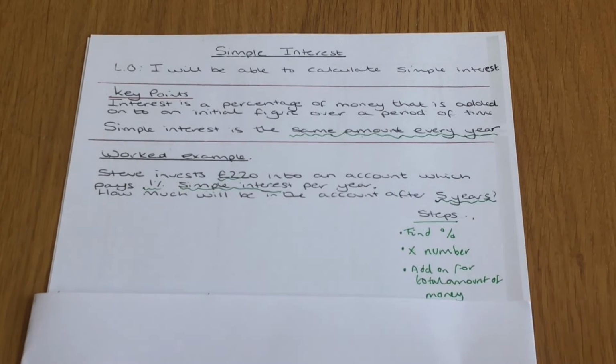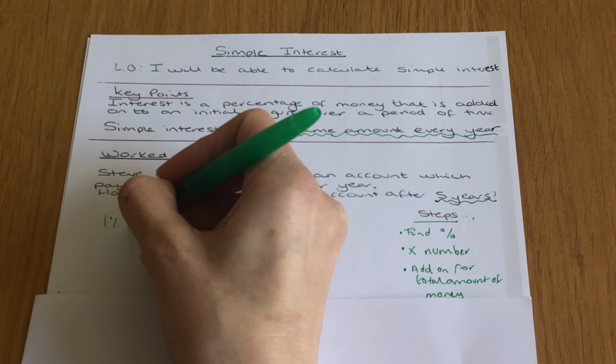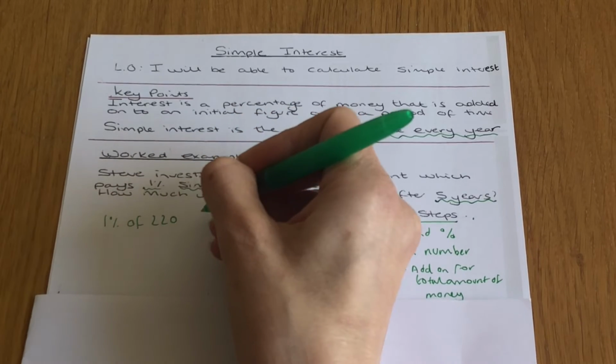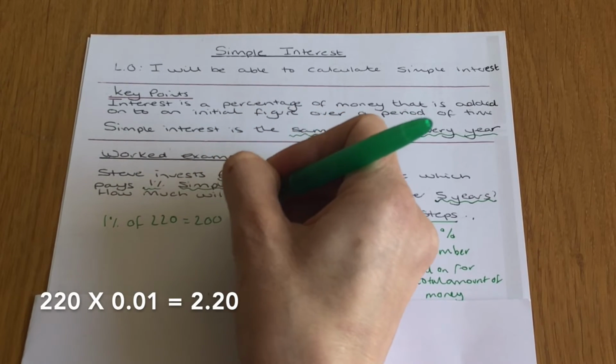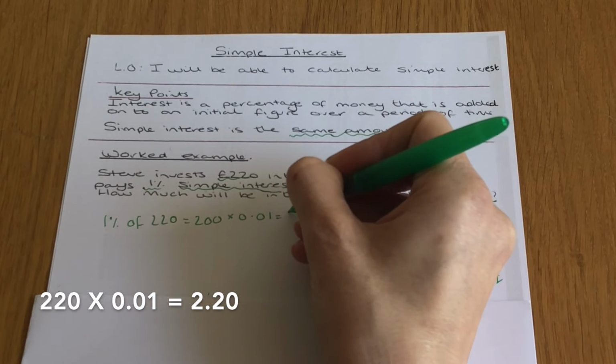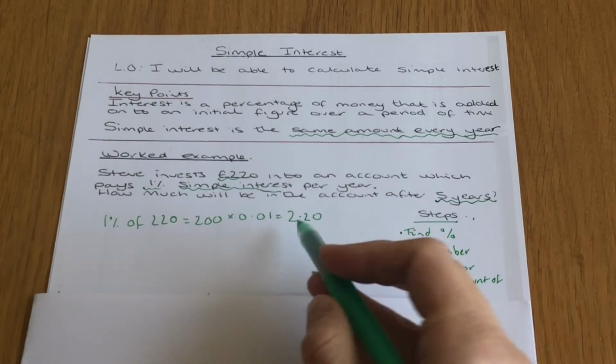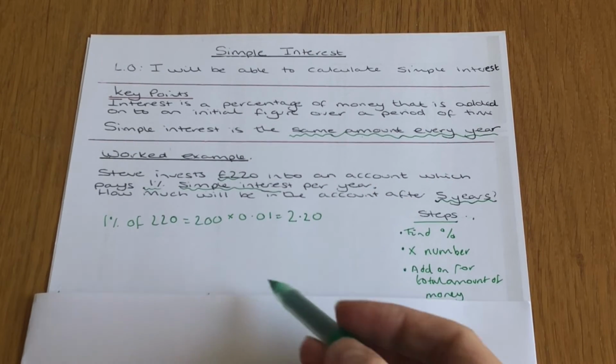Okay, so let's do this question then. First thing I need to do is find 1% of 220. I'm going to do that by timesing by 0.01. That will give me £2.20. So finding the percentage gives £2.20.